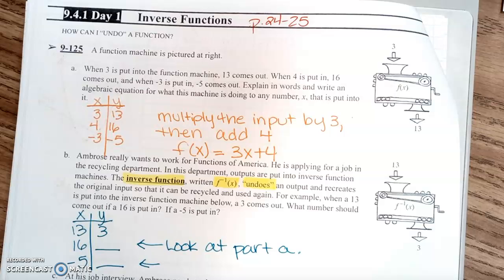Inverse functions, and it's on pages 24 and 25. We are going to answer the question, how can I undo a function? So question number 125 says, a function machine is pictured at right.